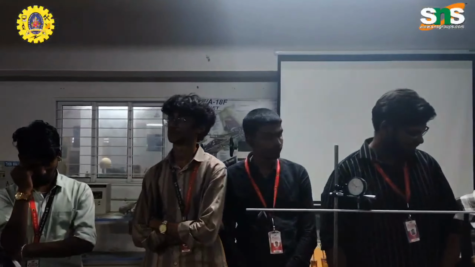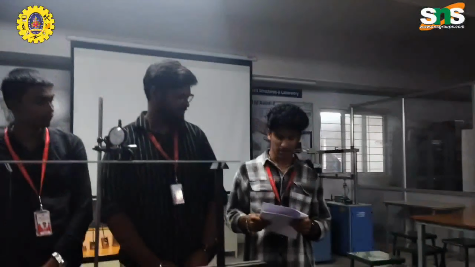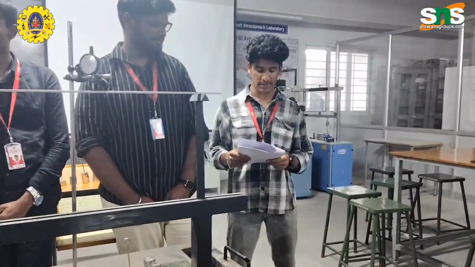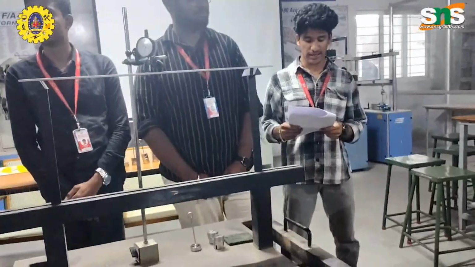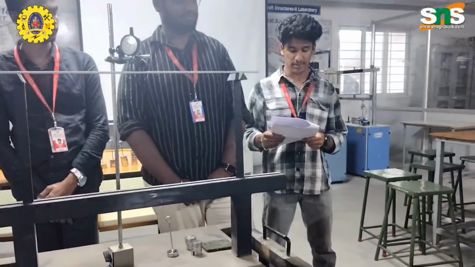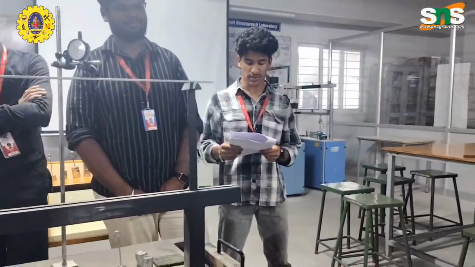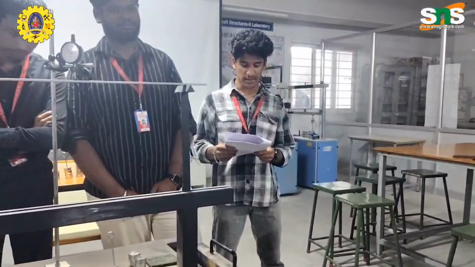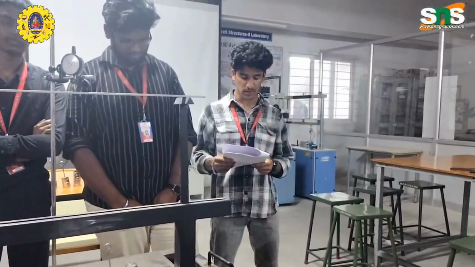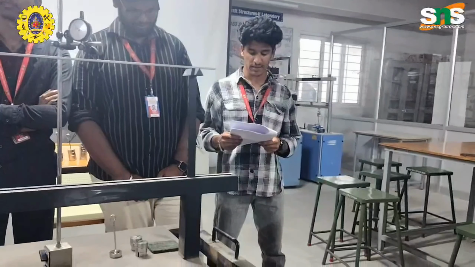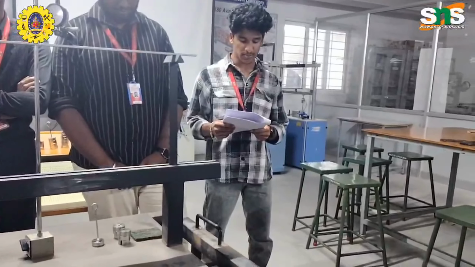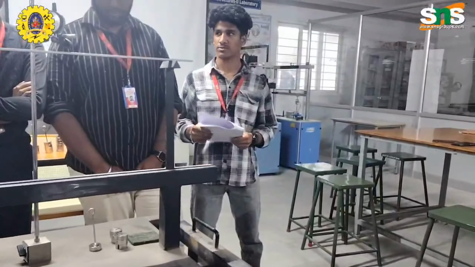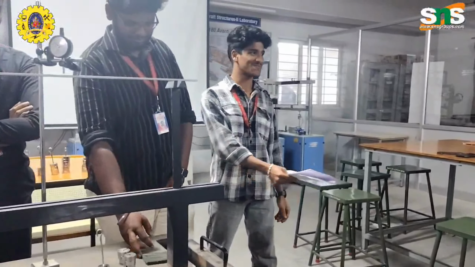Take the beam, which is simply supported. Apply incremental loads using the hanger and weights. Record the dial gauge readings for each load. Compare the experimental deflection to theoretical values using beam deflection formulas. That's good. So now we are going to the experiment.